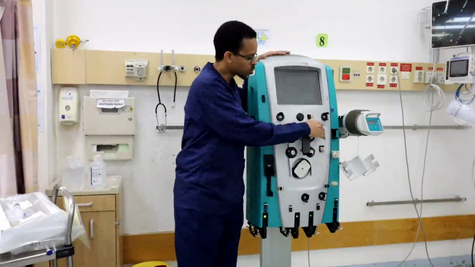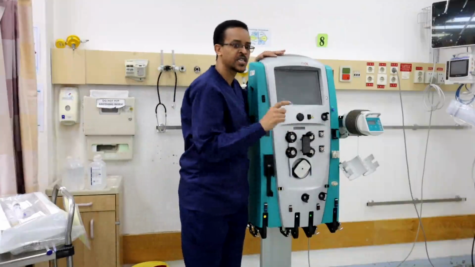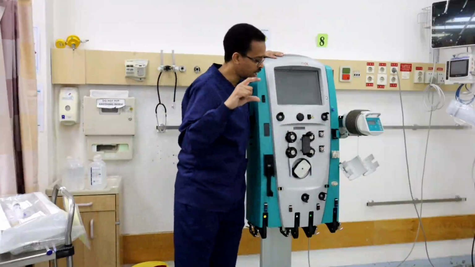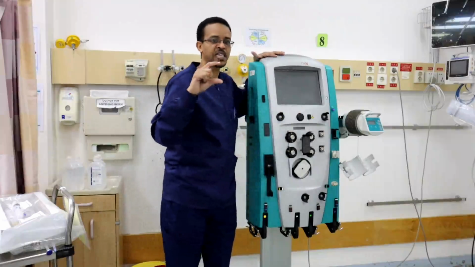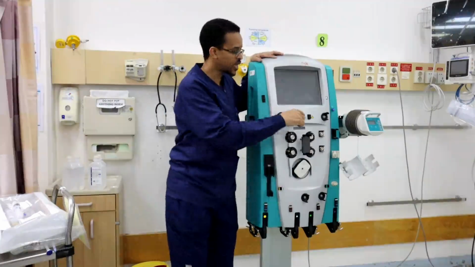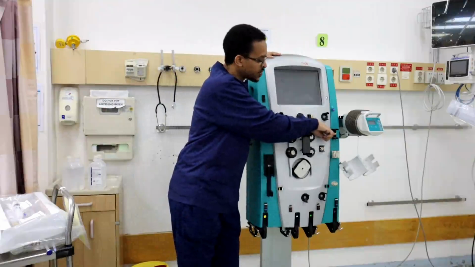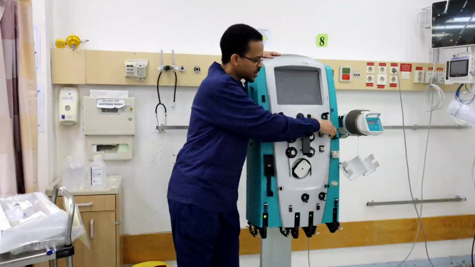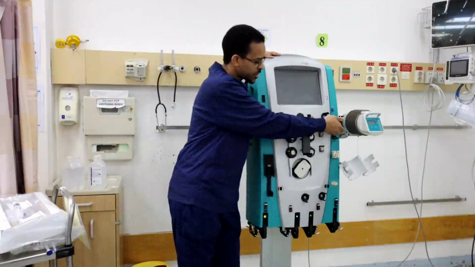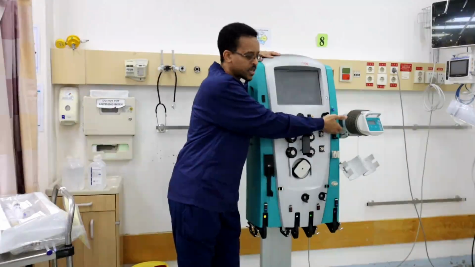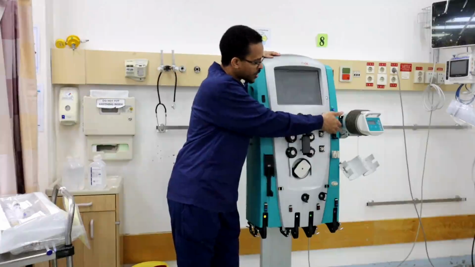So first, at this area, we have something called the air chamber. Blood is going back into the air chamber. If there are any air bubbles, the air bubbles will not go through the blood. They will go up, and finally this air chamber is connected to this line.